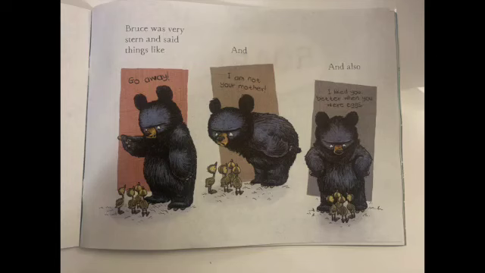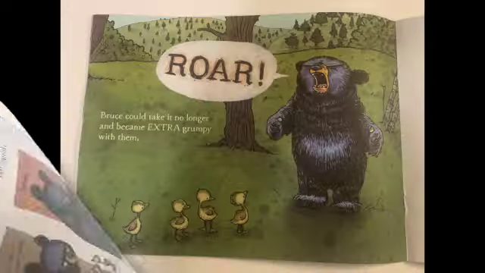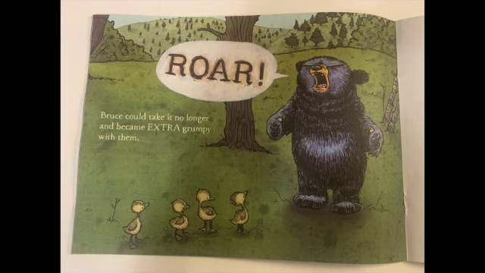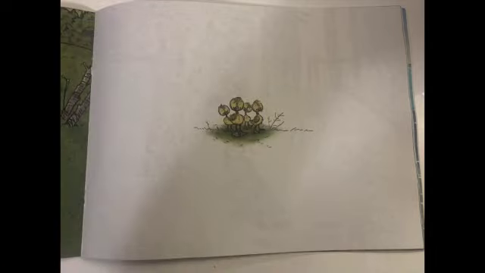In Mother Bruce, on this page, we can see the different scenes that are being depicted because of the different colored boxes behind Bruce. We can see on the next page that when Bruce says roar, the page is full and colorful. And on the following page, we can see that the little gooselings are in the center of the page, but the use of white space shows how they may feel alone or sad.